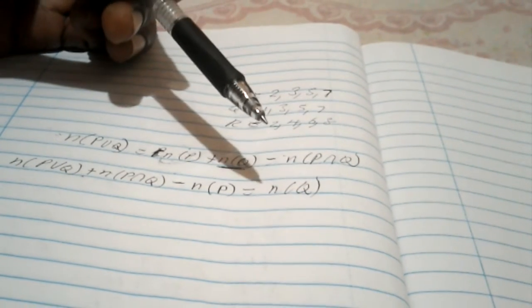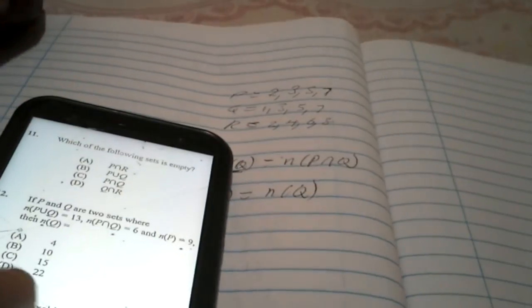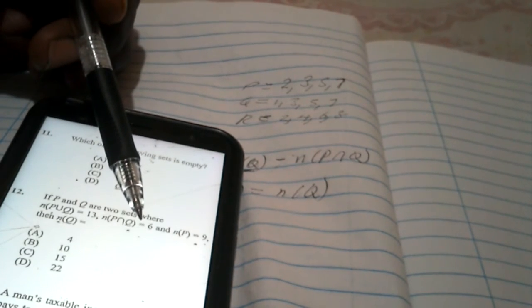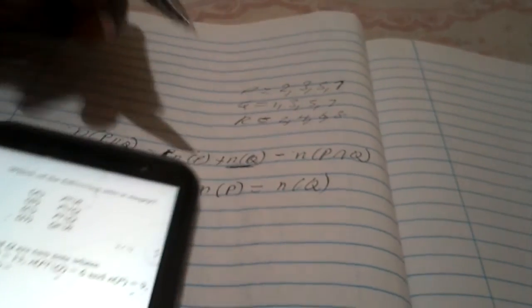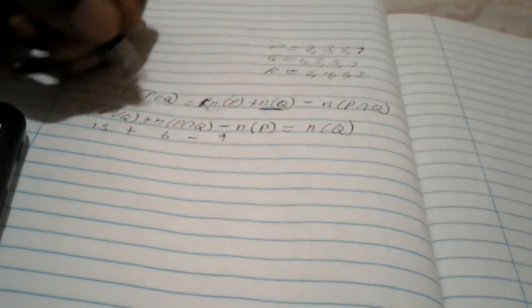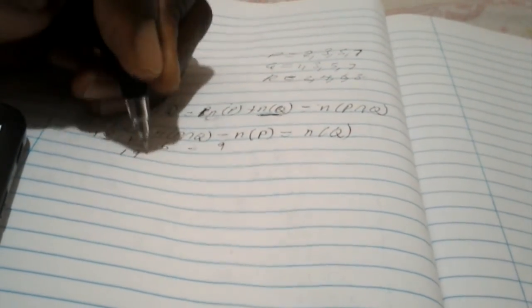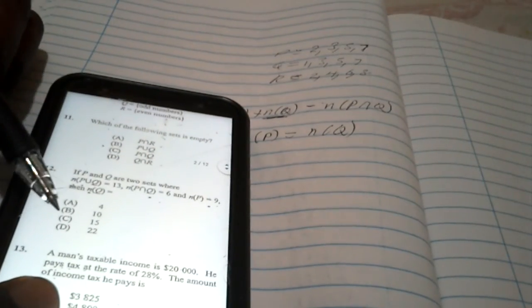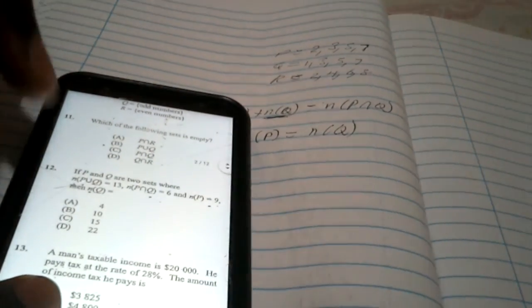So let's substitute our values. Early on in our question, it says the number of elements in the union is 13, the number of elements in the intersection is 6, and the number of elements for P is 9. So I'm going to use these values to find the number of elements for Q. 13 plus 6 definitely is 19. 19 minus 9 gives us 10. So our answer would be B, which is 10. Alright?